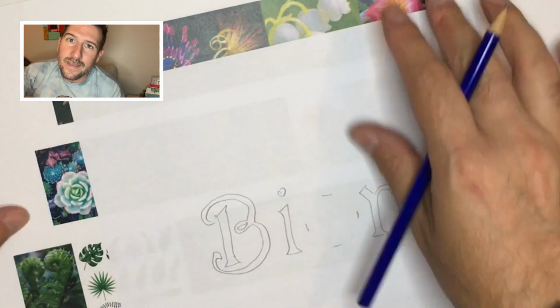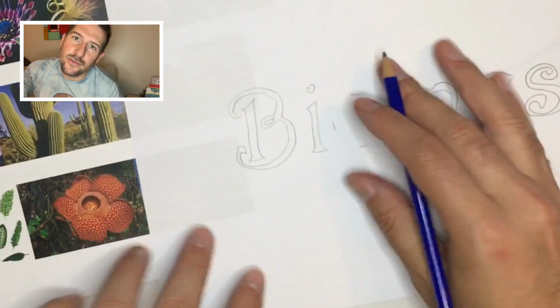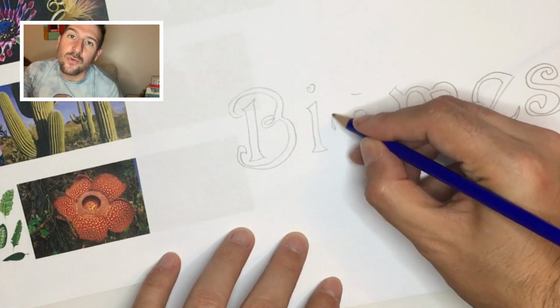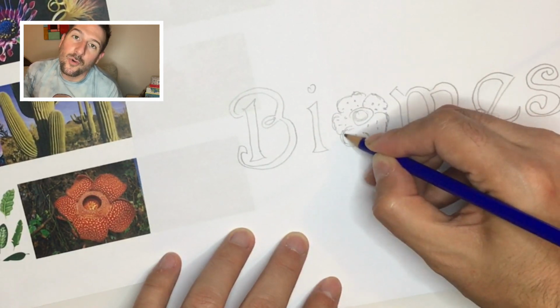And finally, we have exclusion. This is where you replace either your image or a letter with the other one. So in this case, I'm replacing the letter O with an image.